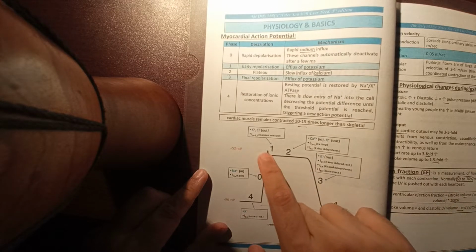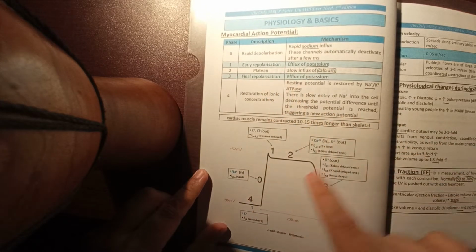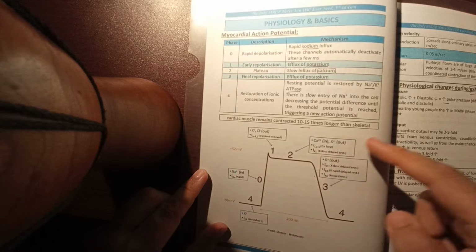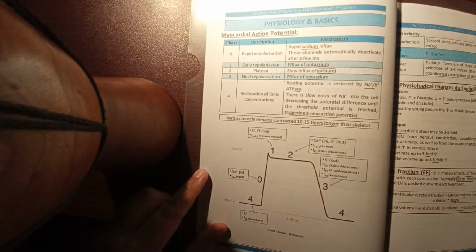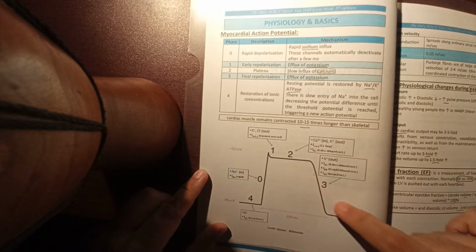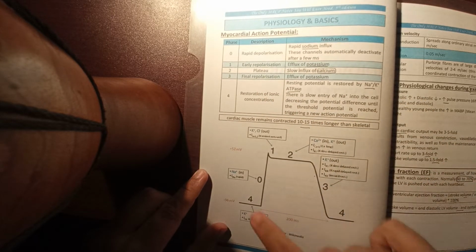Phase 1 is basically repolarization when potassium moves out of the cell. And there is a plateau phase in between when calcium gets in and potassium gets out, but then calcium gets in more rather than the potassium going out. And phase 3 is when this repolarization, the proper final one, is efflux of potassium. That's when it goes down. And so this is the whole thing.